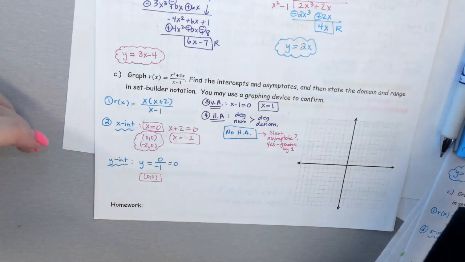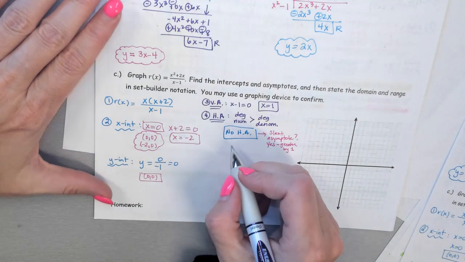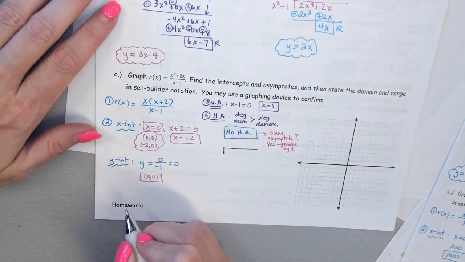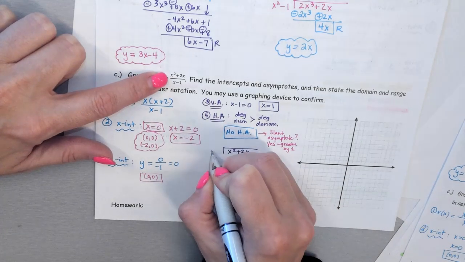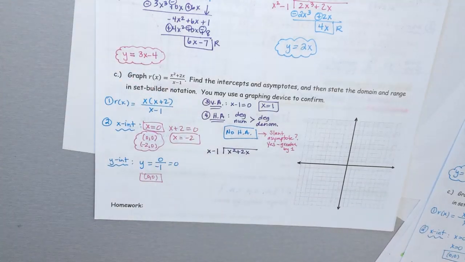So then we get to do long division. So when you're setting up your long division, it's x squared plus 2x divided by x minus 1. Okay, so I want you to go ahead and do long division. And then you can start setting up your graph. So putting the asymptotes on there.